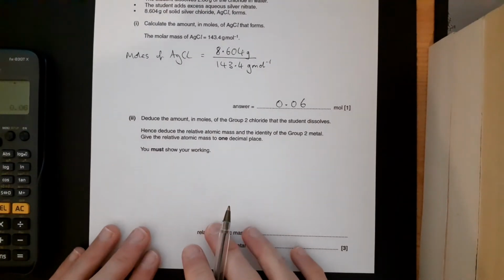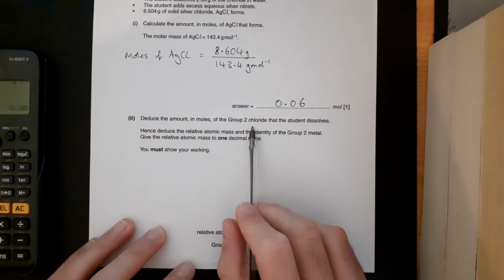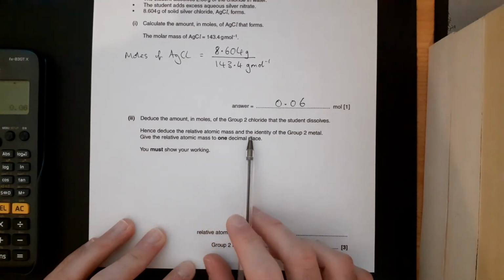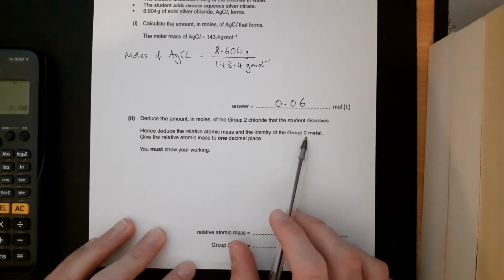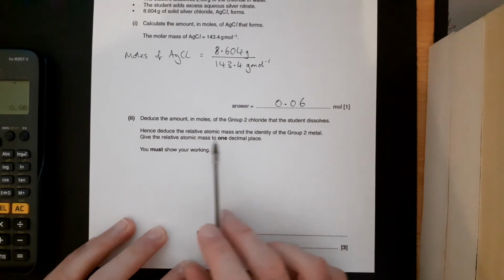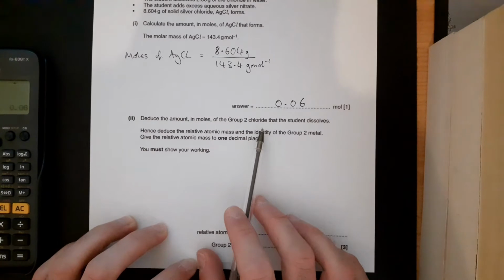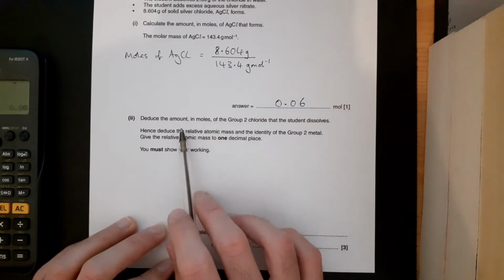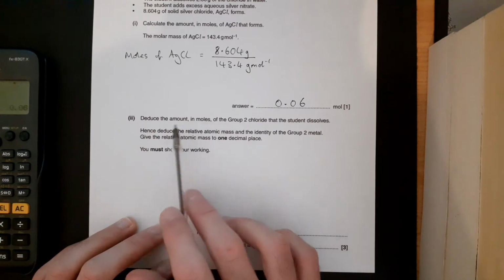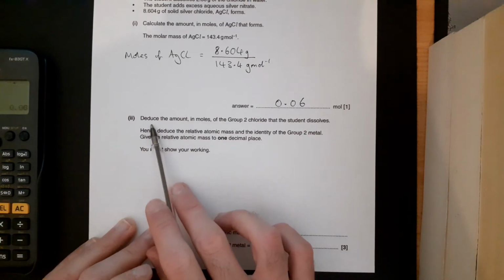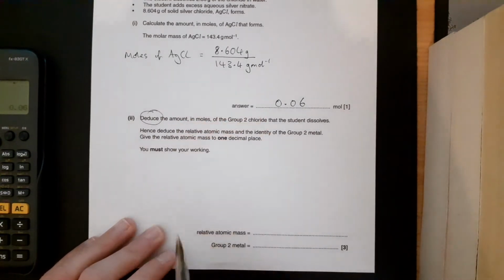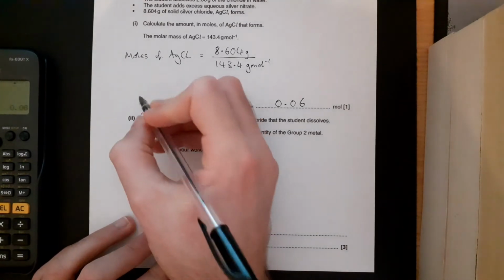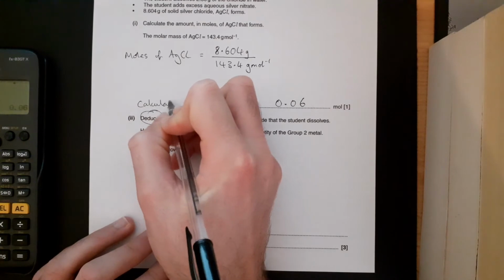Okay, and then it says, deduce the amount in moles of the group 2 chloride that the student dissolves, hence deduce the relative atomic mass and the identity of the group 2 metal. Right, so this is actually a bit sneaky. We need to be a little bit careful. We need to think about what we've done here. We want to write an equation, really. Deduce is kind of a key word that you can spot. They've used the word deduce here rather than calculate.